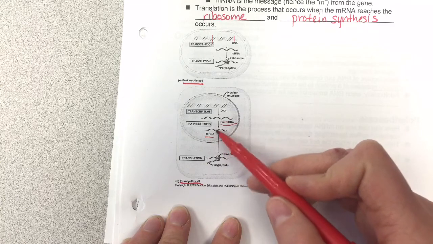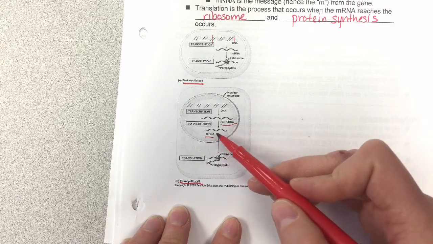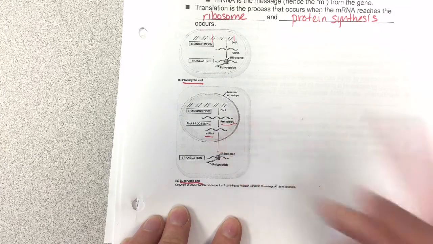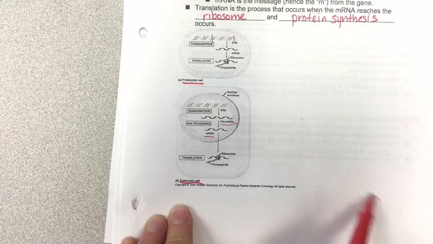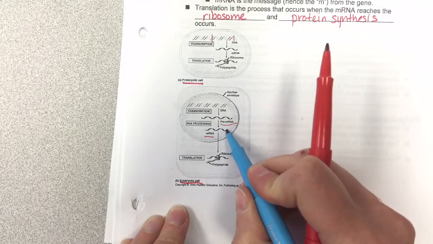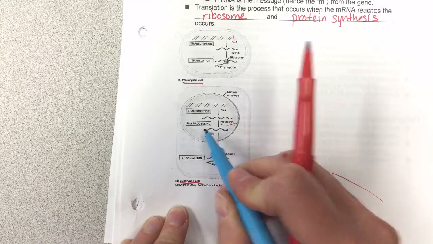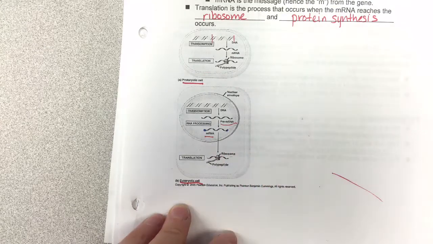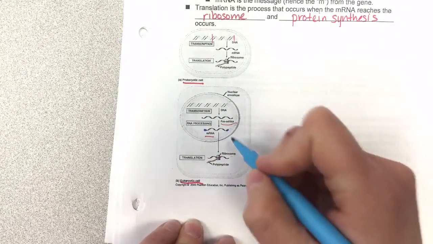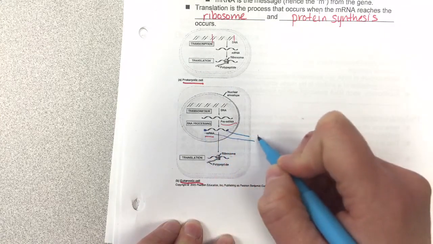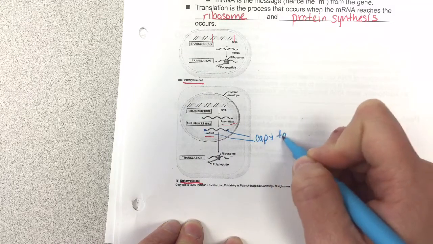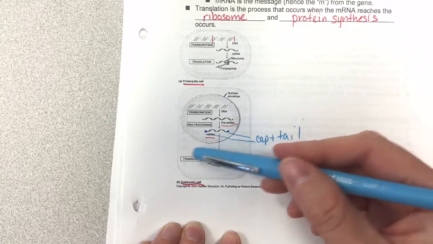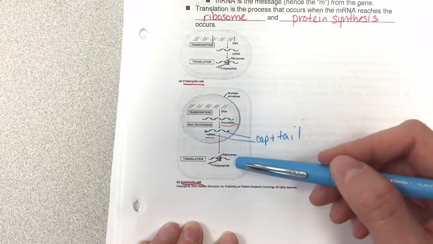So a couple things happen here. Notice it's shorter, so we'll talk more about this later. It's shorter, so we cut out some of the mRNA. And what you can't see here is that, let me get a different color here, they put on a cap and a tail. We'll talk more about that later, but this cap and the tail, what they do is protect the mRNA strand when it leaves the nucleus from enzymes that might break it down in the cytoplasm.